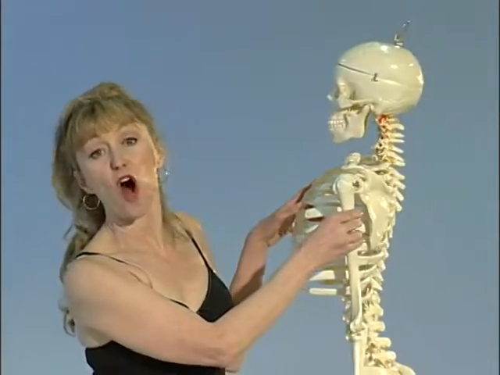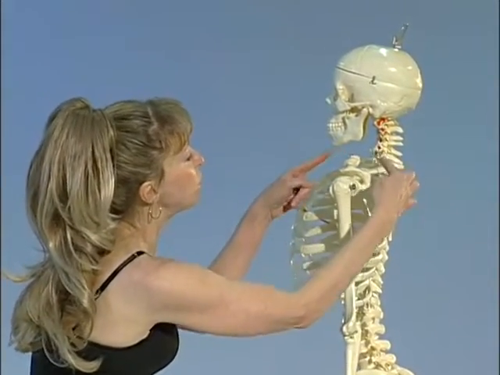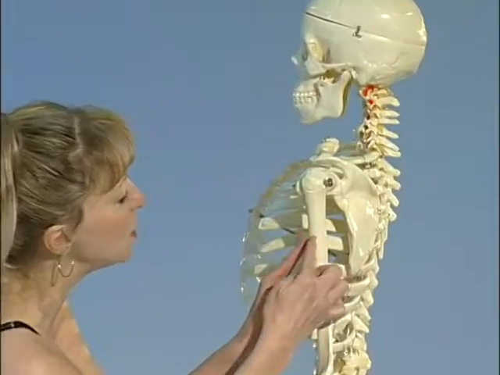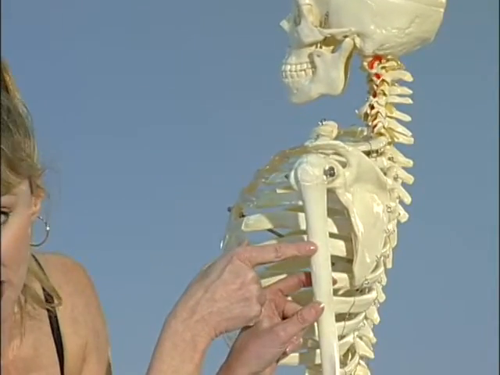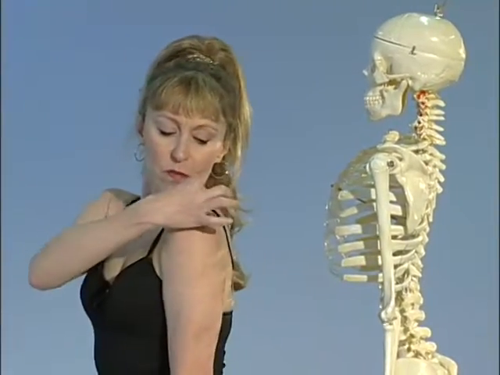The deltoid actually has 3 heads, and all 3 of those heads are very important to us. The deltoid comes off of the shoulder and attaches to the top of the humerus right here. There are 3 heads of that deltoid. So if we just look at my shoulder for a moment, we'll see it as a cap.